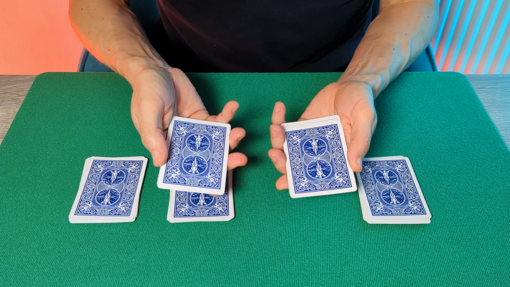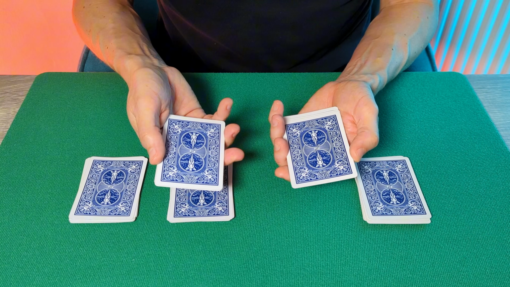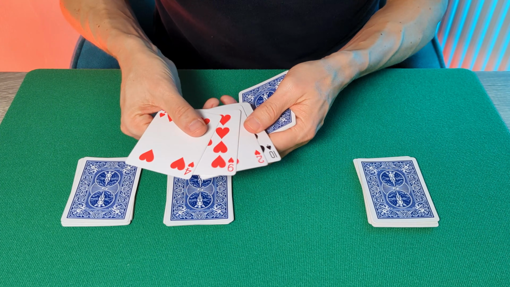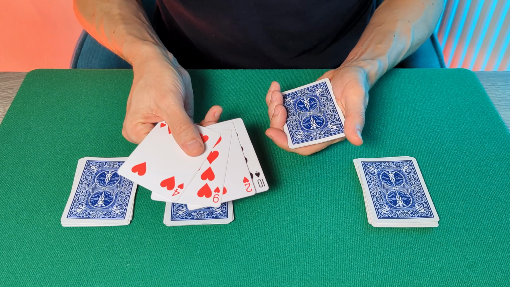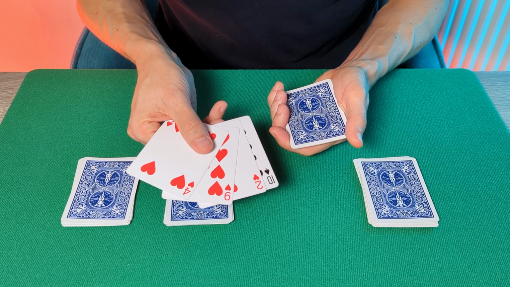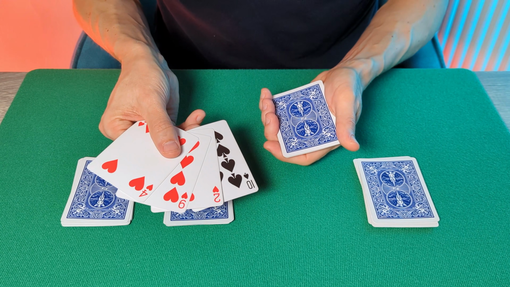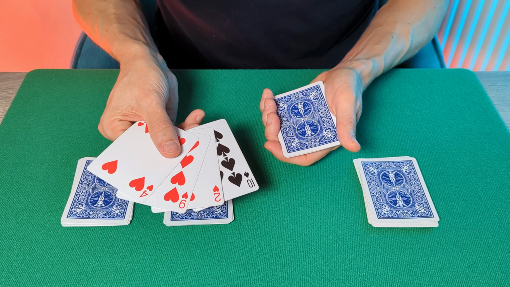Ask the spectator to choose one of these piles. Let's say they choose this pile here, but they really can choose any pile. Show the spectator the cards from their chosen pile and ask them to remember just one of them. And again, this is a totally free choice. So let's say they remember the 10 of spades in this instance.